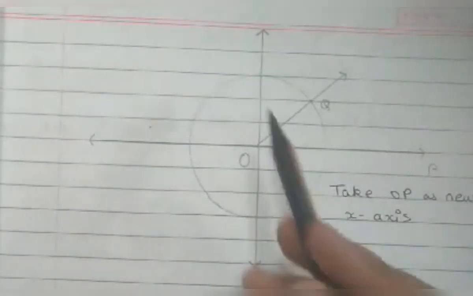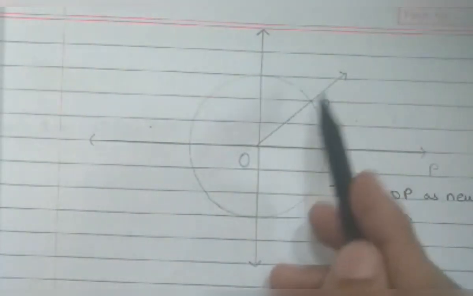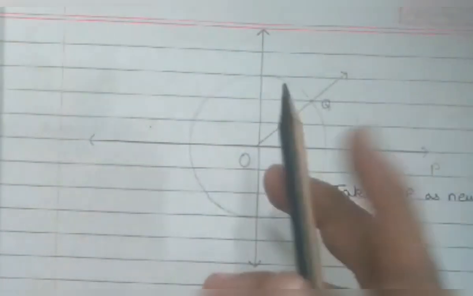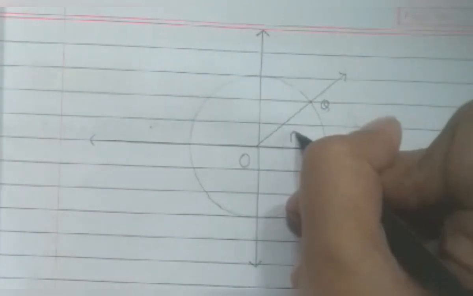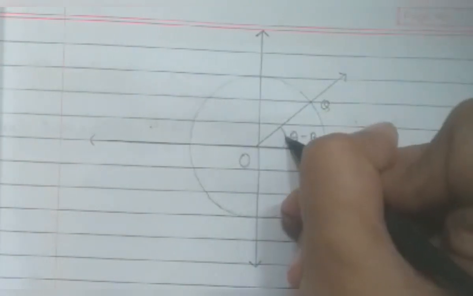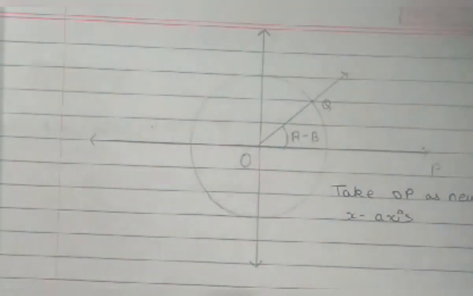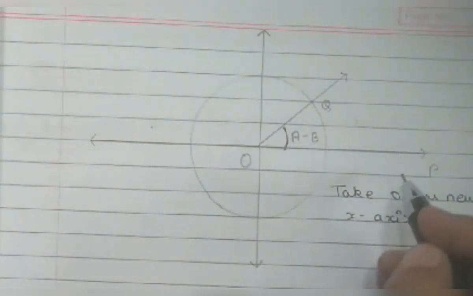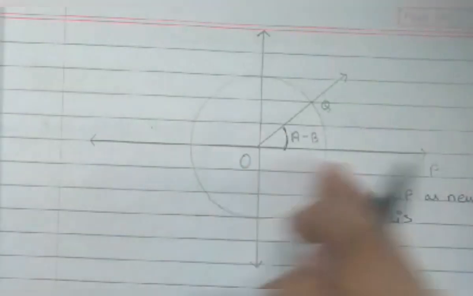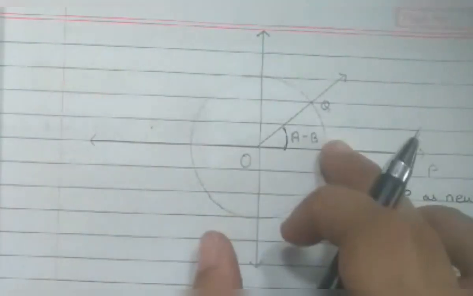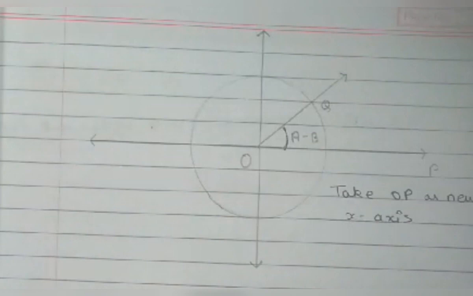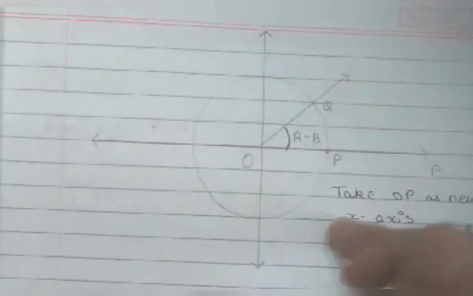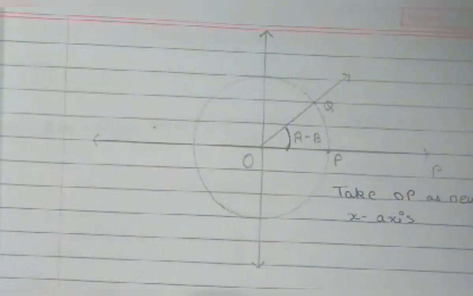We have shifted Q from here to here, meaning we have shifted it to P. So the angle now would be what? A minus B. I have shown you how it is A minus B. Now as you can see, P is on the x-axis. If you know a point is on the x-axis and it is a standard unit circle, you can consider this as P. P should be on the circle.